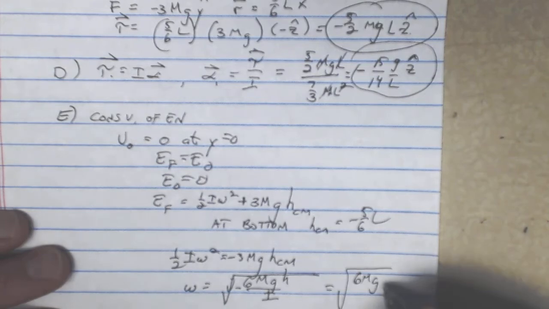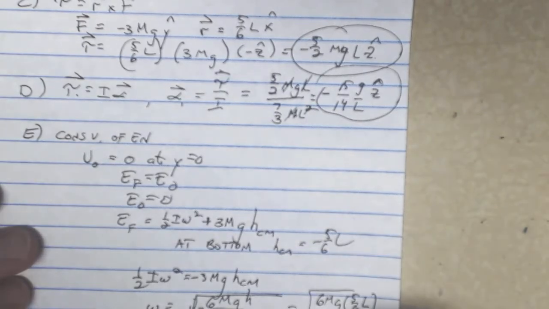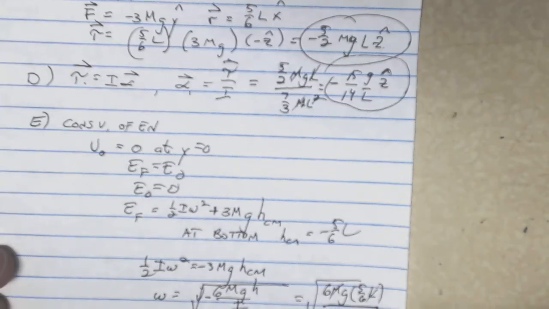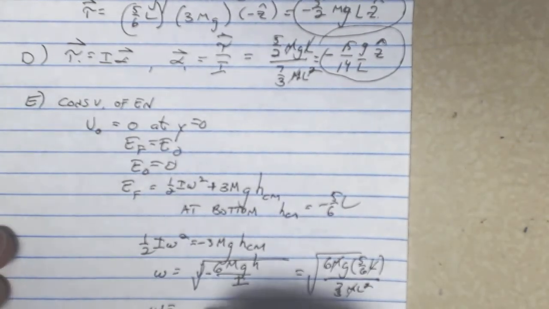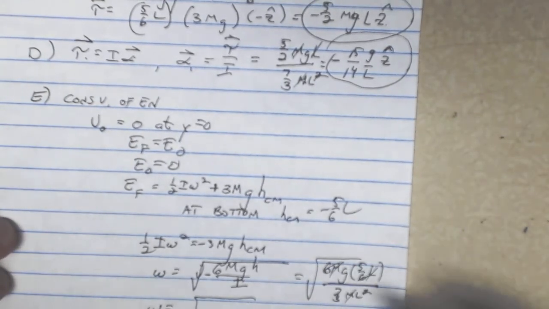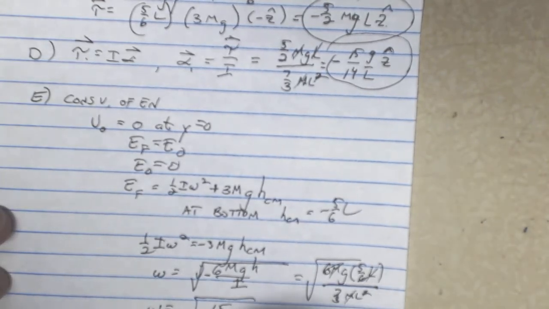So that's 6 mg times 5/6 L divided by the moment of inertia, which we found up here, 7/3 ml squared. All you have to do is simplify. The m's cancel. This L cancels that squared. We're left with the g over L plus numerical factors. So omega equals the square root, and what are we left with? Well, I can say this 6 cancels that 6. So 3 times 5 is 15 divided by 7, g over L. Done.